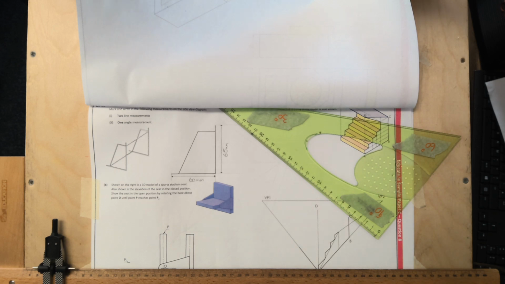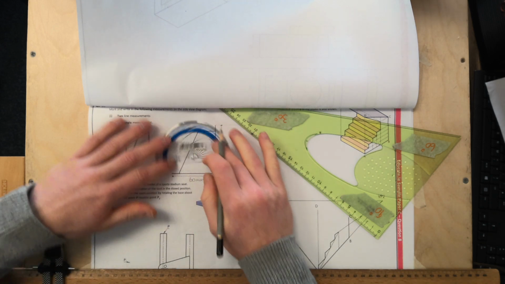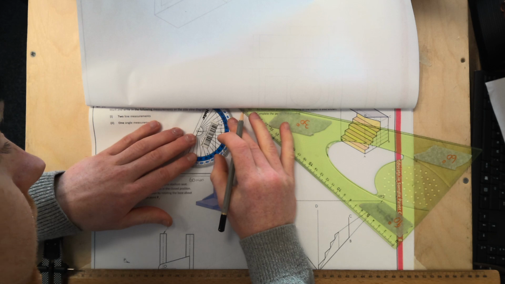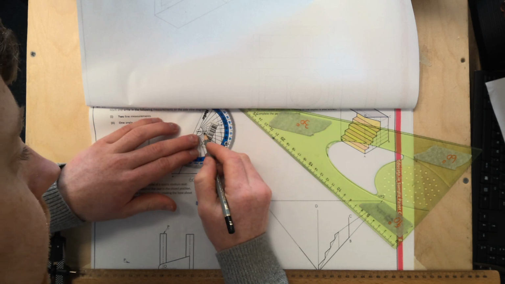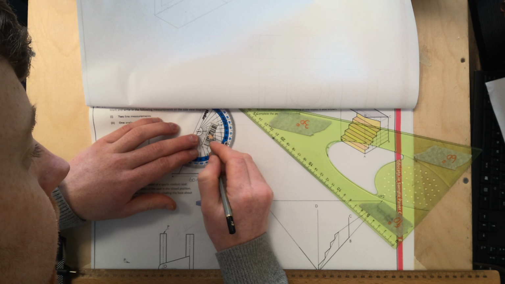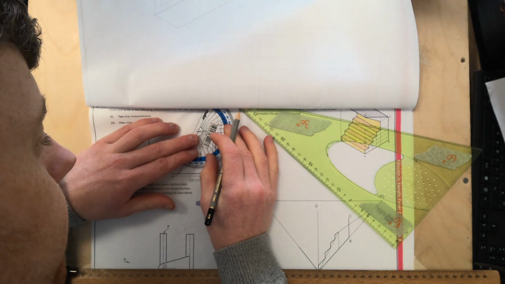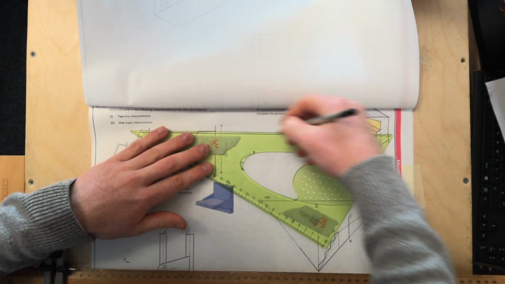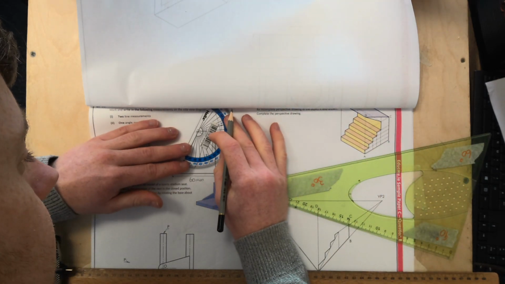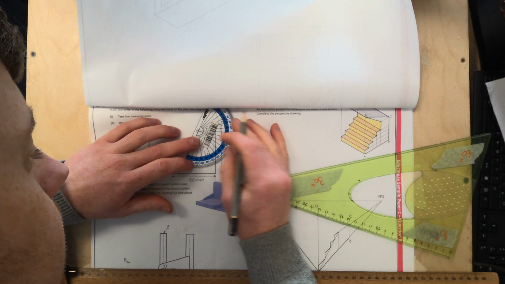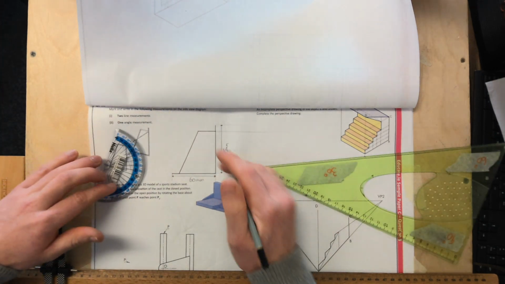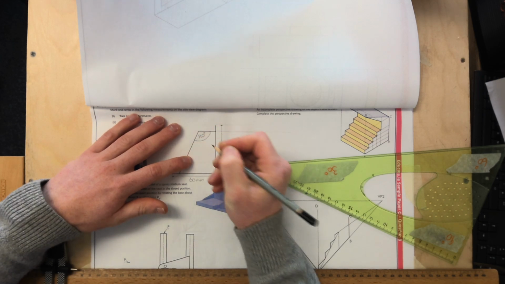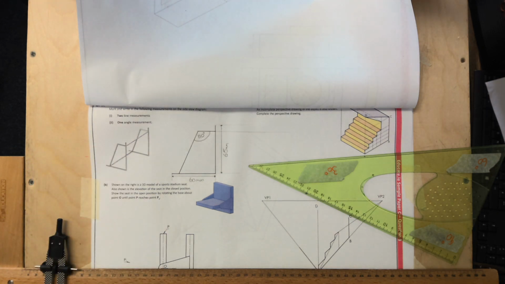They also want an angle. So what we can do, get our protractor down on the angle. And this angle here then, I'm going to extend it on a small bit so I can see it better. So it's 110 degrees then, this angle. So that's that question completed.